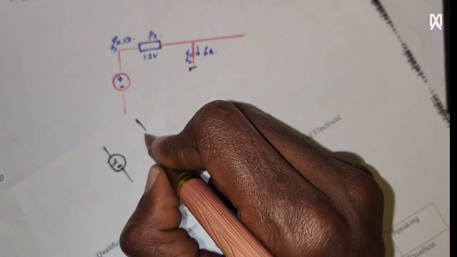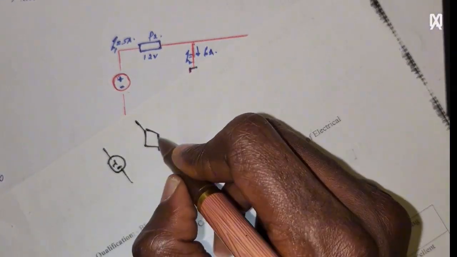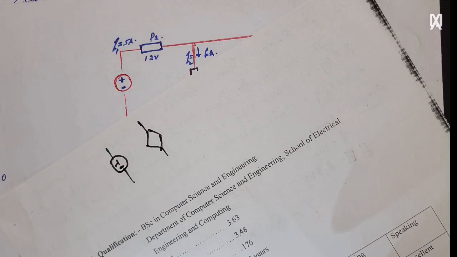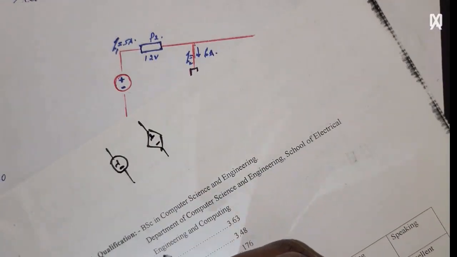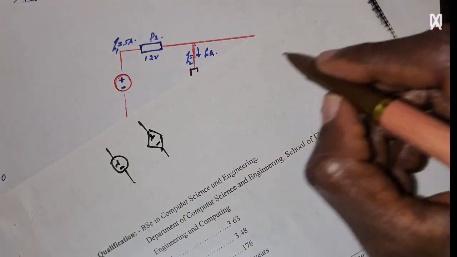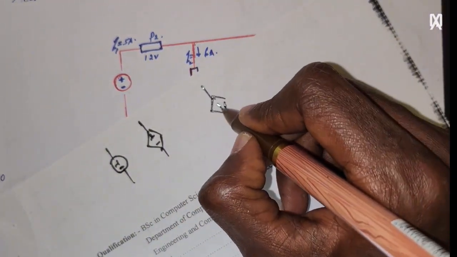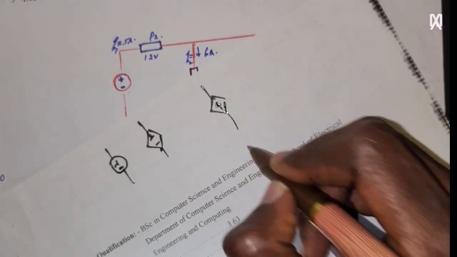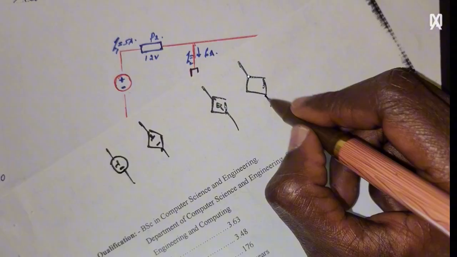When it's dependent, it is depicted quadrilaterally, like a rhombus. If it's a voltage source, it comes with polarities. If it's a current source, there is an arrow showing the direction.